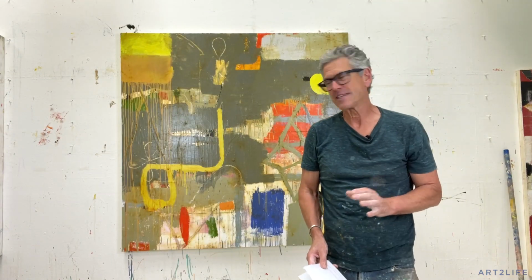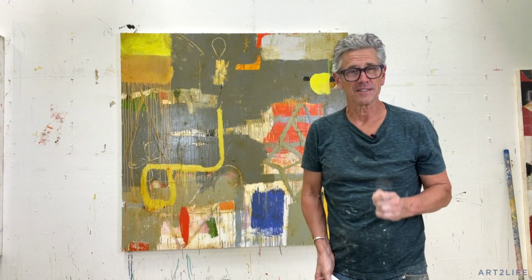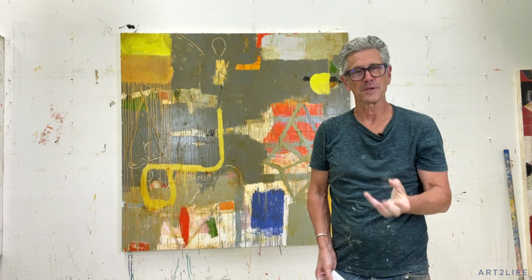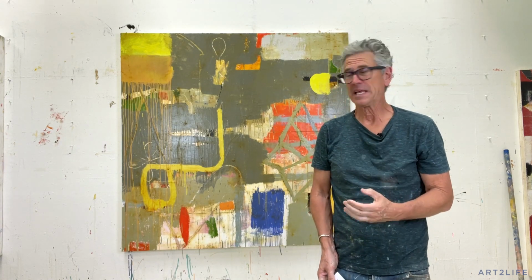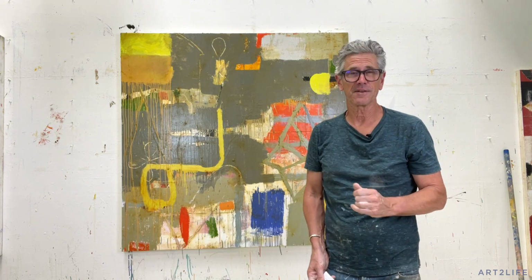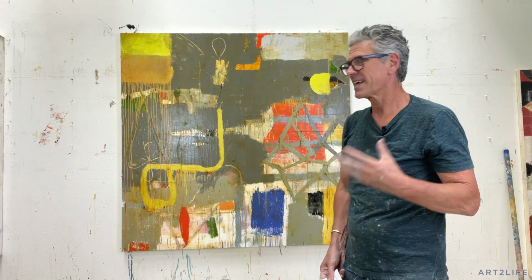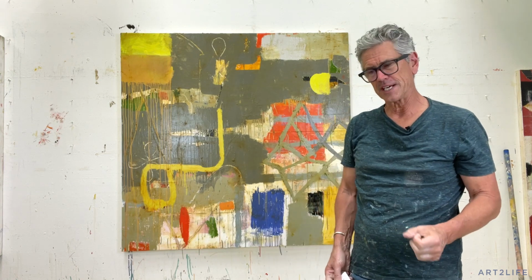So let me know if that makes sense to you, and let me know in the comments how you get your color really rich. I do this multiple times on a painting. So anyway, it's a really great way to get the color looking really, really rich.